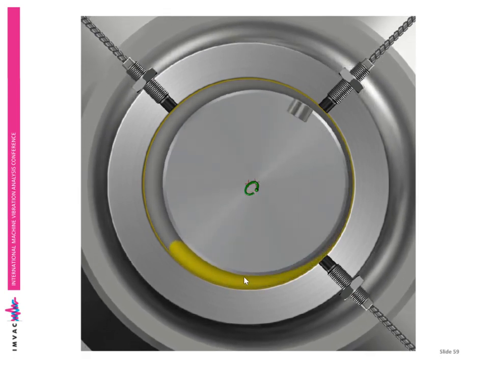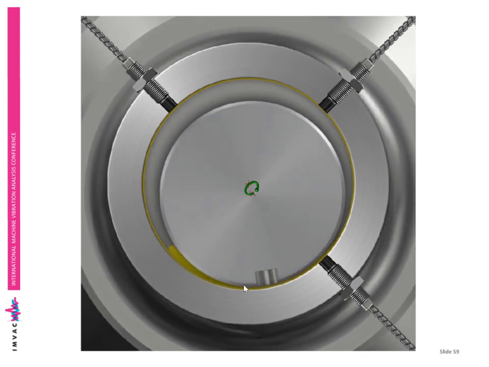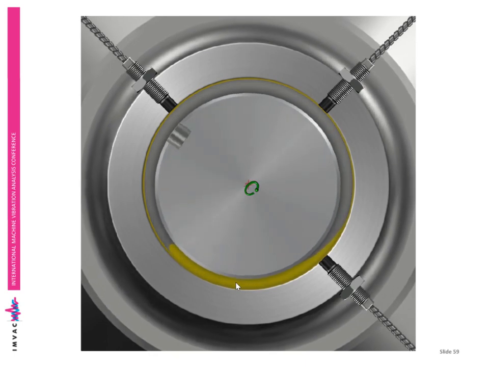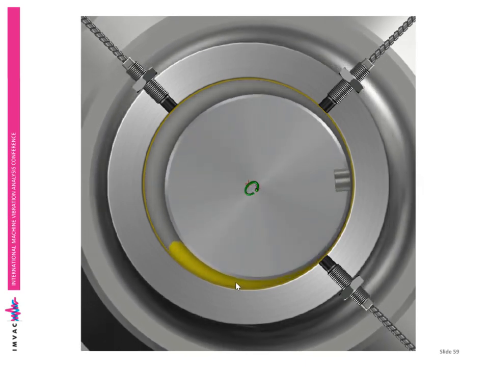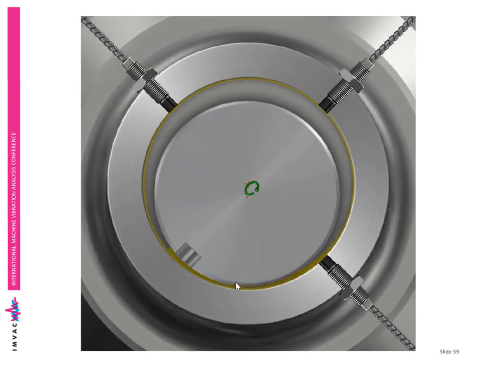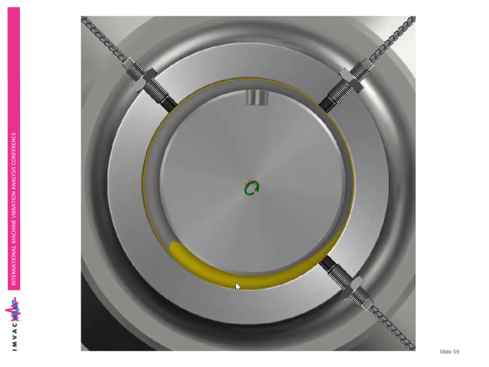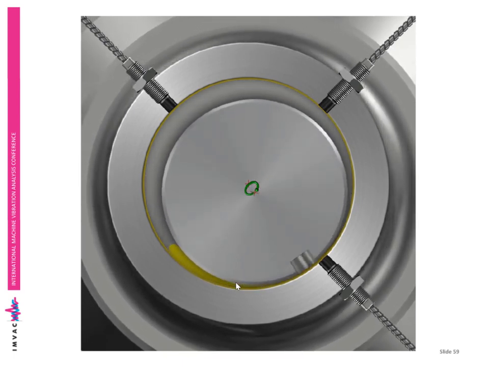So it's like what I'm trying to show in this animation. It's as if it's riding on this wave of oil. I'm exaggerating the motion as I do in all the animations, but it's riding on this film.